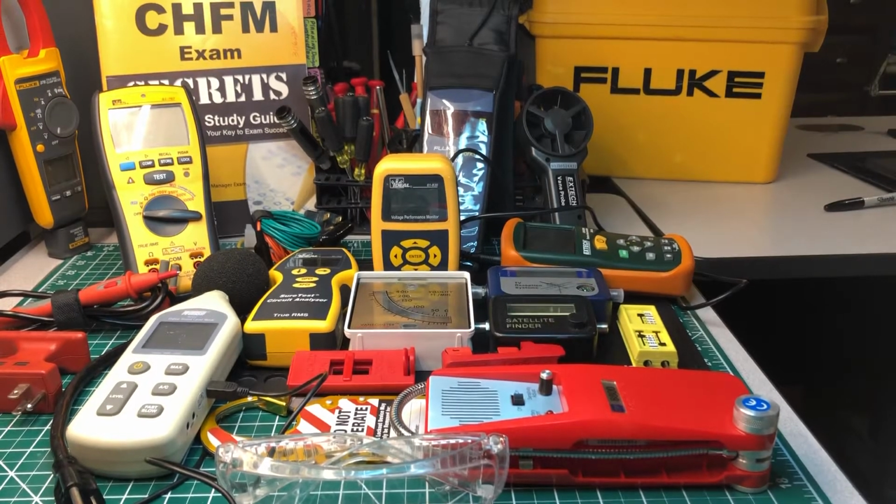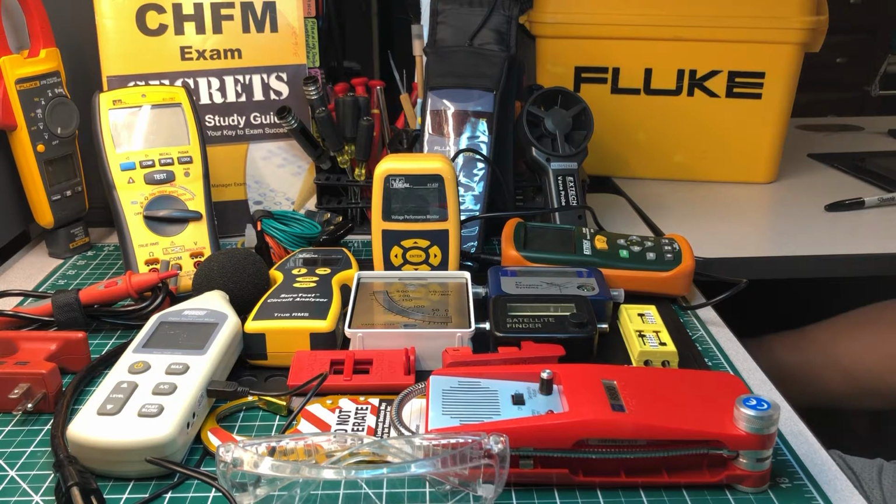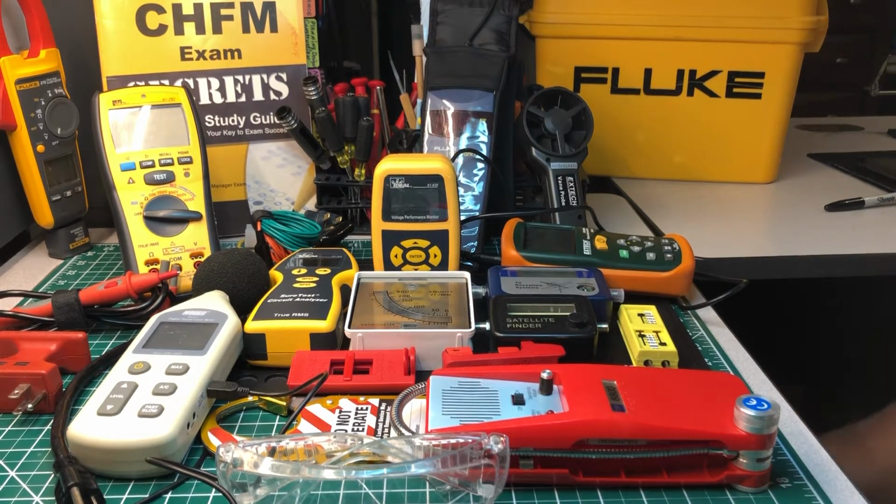Today we're going to discuss some of the tools that you use. It's not all of them, but this is some of the tools that you use working as an electrician inside of a hospital. And I used to work inside of a hospital for about 5 years.